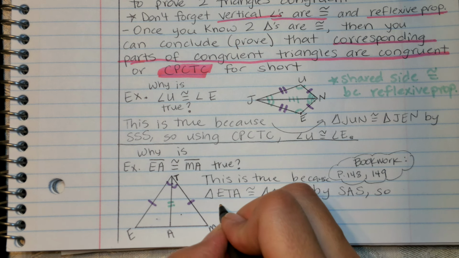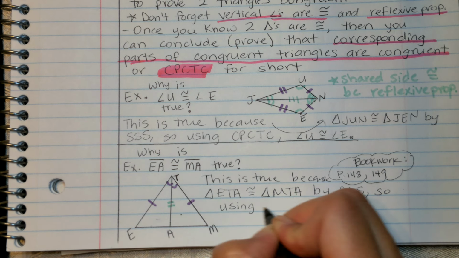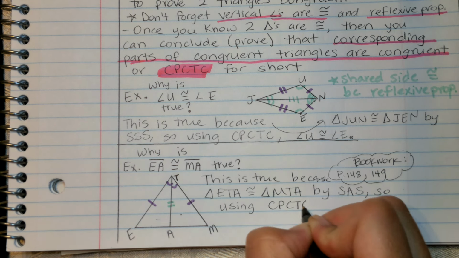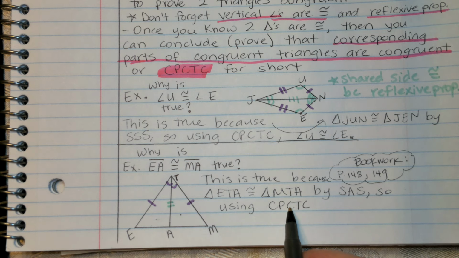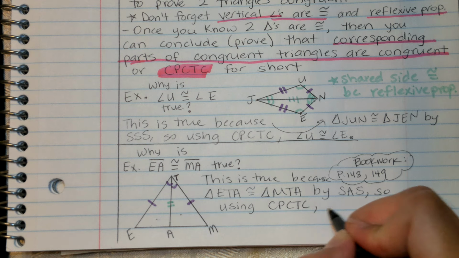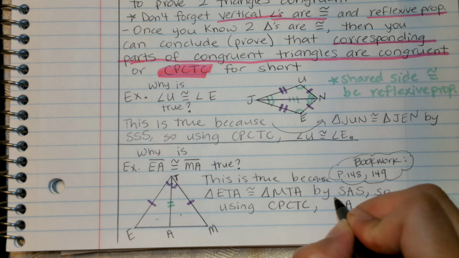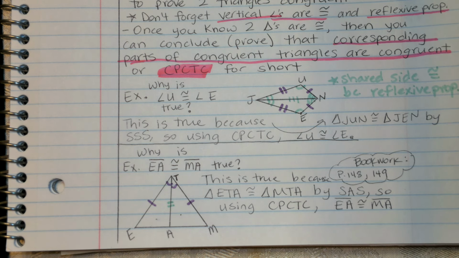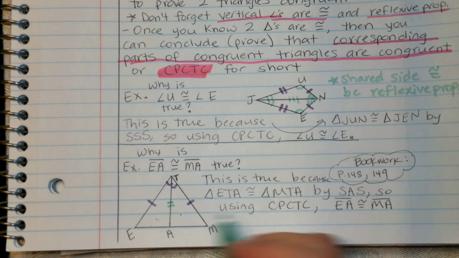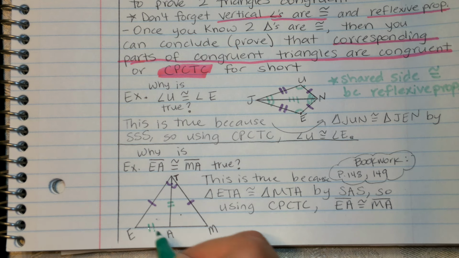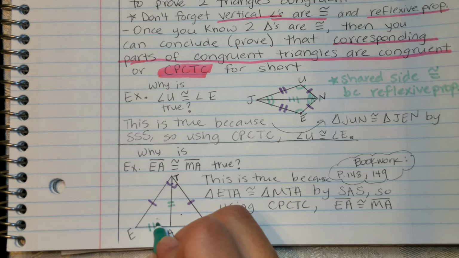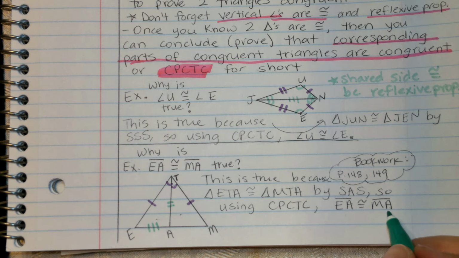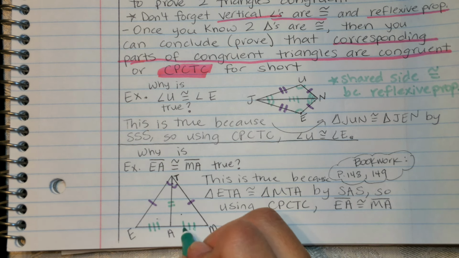So using CPCTC, corresponding parts of congruent triangles are congruent, segment EA is congruent to segment MA. And I want to mark it just to see that they should be the corresponding sides. So EA is here, I'll mark it with 2. Oh, 3. And then MA is right here, 1, 2, 3.